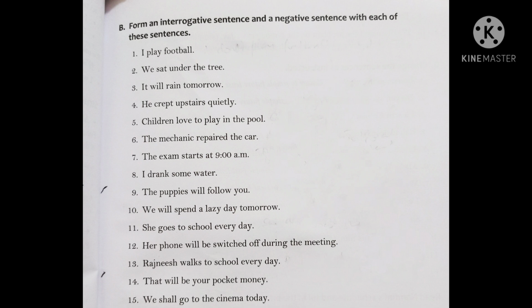Number 2. We sat under the tree. This is what? This is simple past, right? So what would be the negative? We did not sit under the tree. Question, did we sit under the tree? Number 3, it will rain tomorrow. Simple future, right? So it will not rain tomorrow. Will it rain tomorrow?